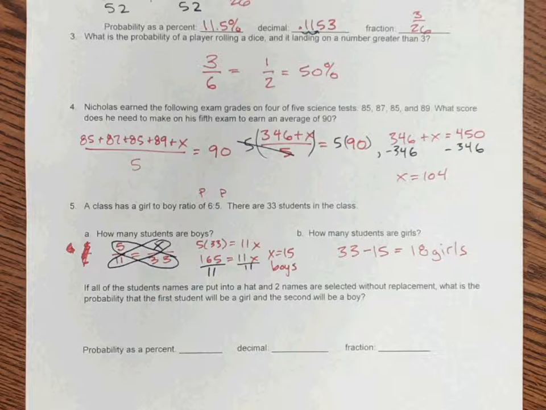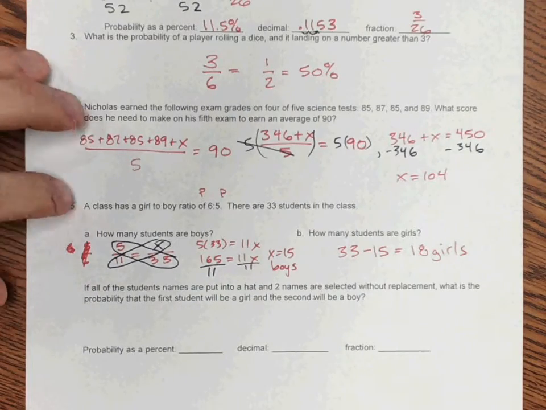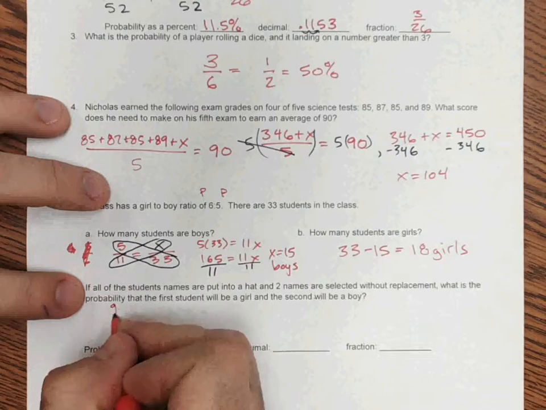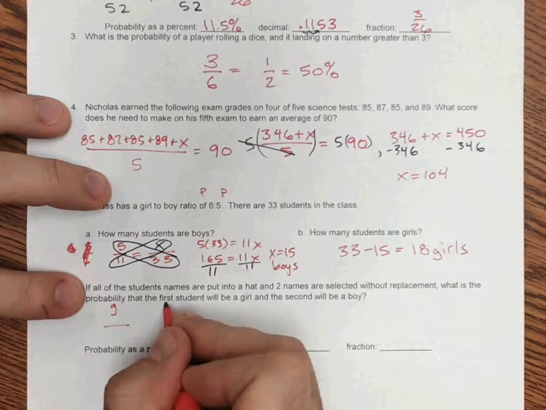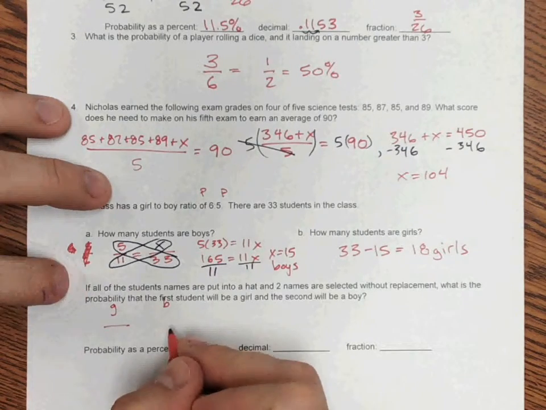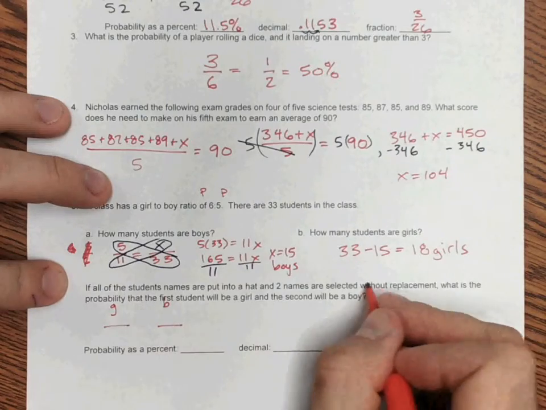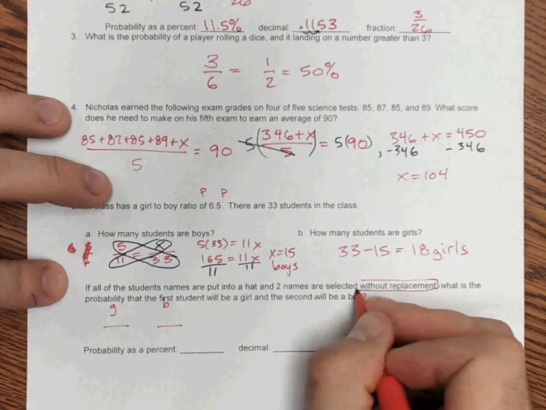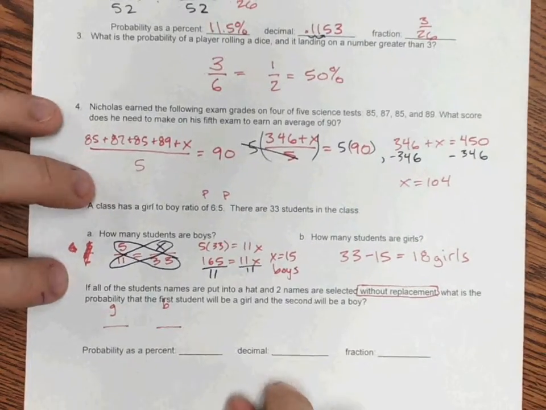If all of the students' names are put into a hat and 2 names are selected without replacement, what is the probability that the first student will be a girl and the second will be a boy? And notice it says without replacement, so this is going to be dependent. We're taking one name out and it's staying out.